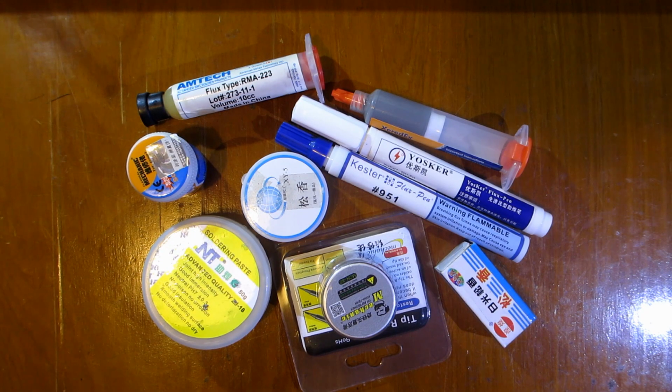After discovering how good the good solders and fluxes are, I'm not using any of this eBay solder and flux anymore. Kind of makes me wonder how many people won't try a project because they find it hard to solder, when in fact it's just the poor consumables they're using. To the bin with you.